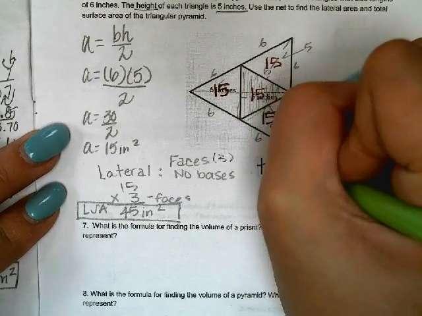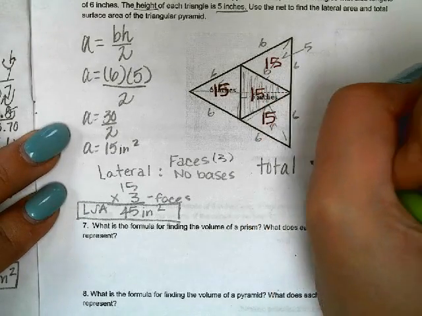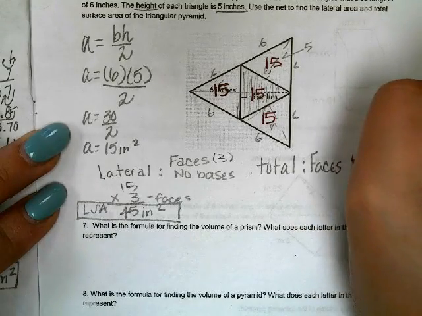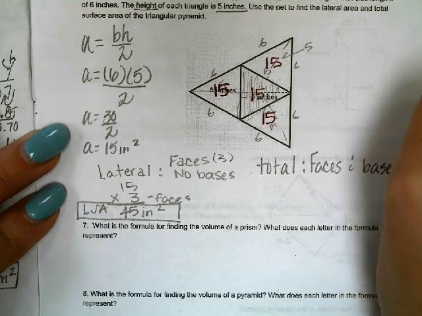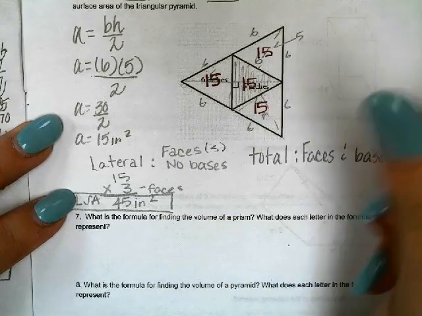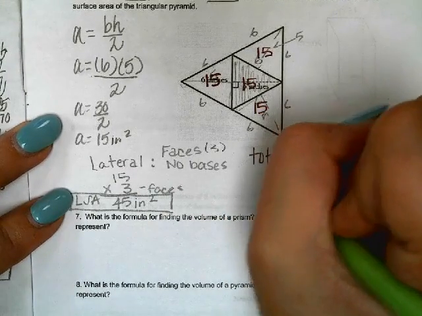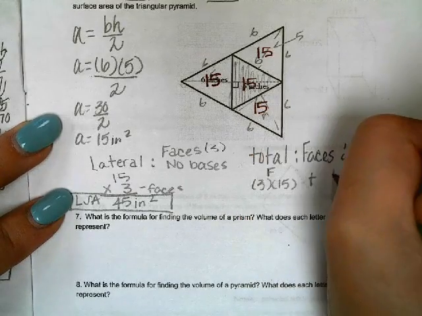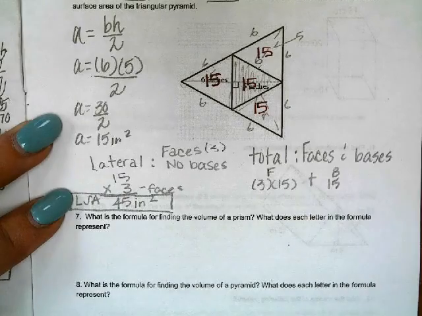Total is our faces and bases. All of these are the same, so we have our faces, 3 faces that are 15 apiece, plus our 1 base, which is 15.